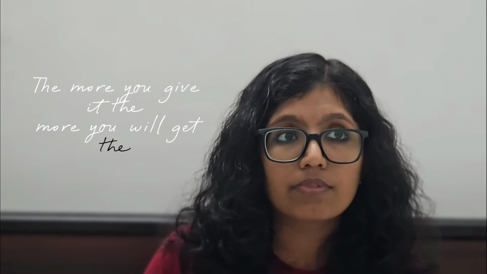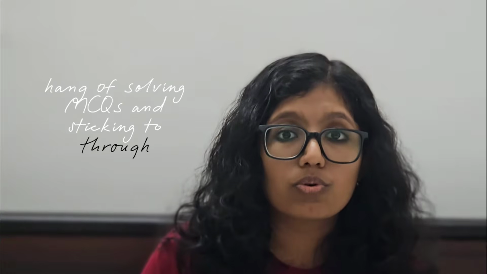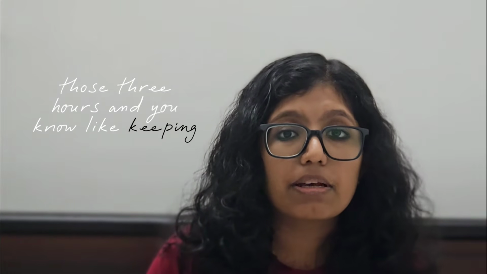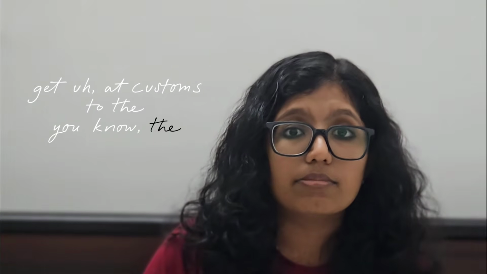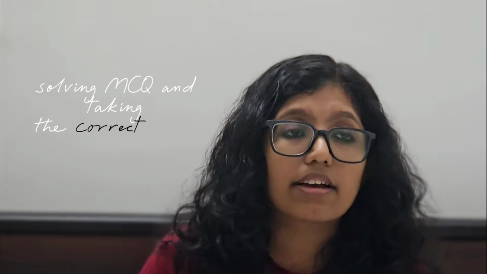Then the other thing is GT. Giving a grand test is very important, but equally important is reviewing it. If you don't review it, then it's literally of no use. The more you give it, the more you will get the hang of solving MCQs and sticking through those 3 hours, keeping your calm and not panicking. It is a great skill to acquire, because the art of solving MCQs, you need to master it. So the more questions you do, the more accustomed you will get to the way of solving MCQs and taking the correct guess in the real exam also. So do it very nicely.